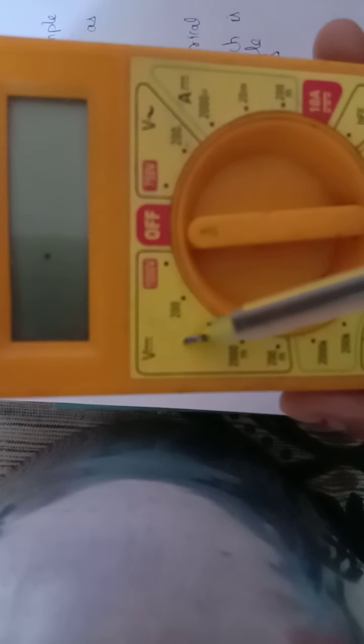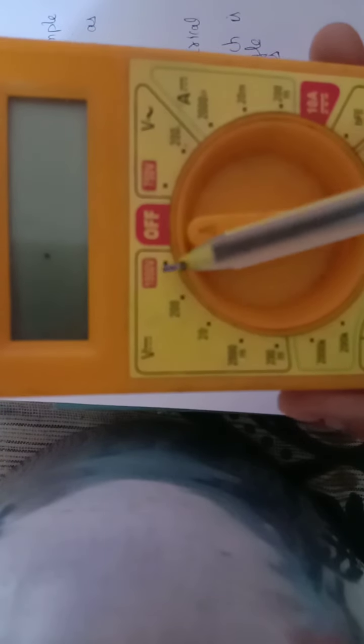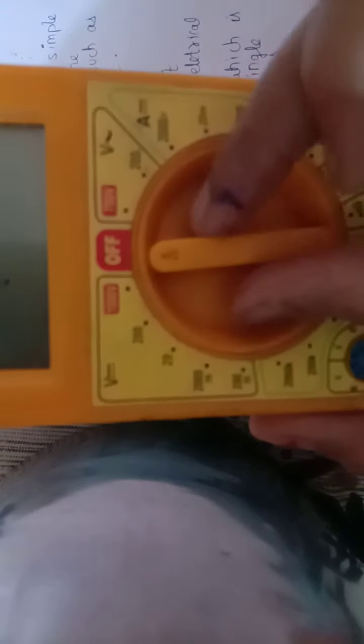It is a continuity. When we check continuity, the transistor and resistor are checked for continuity. It is a section of resistor to determine the resistor value from 200 to 2000 K. It is a DC voltage, 200 milli to 1000 volt. It is a switch rotator which we rotate to different stages.